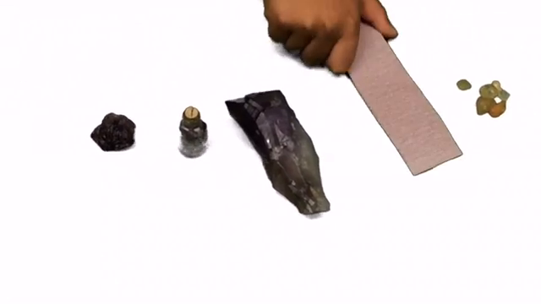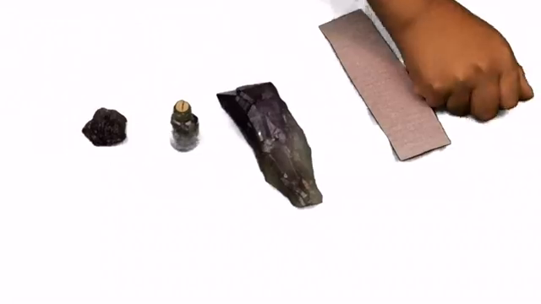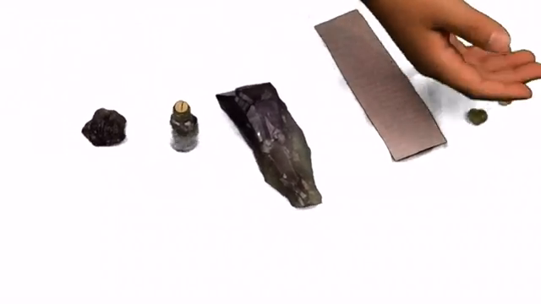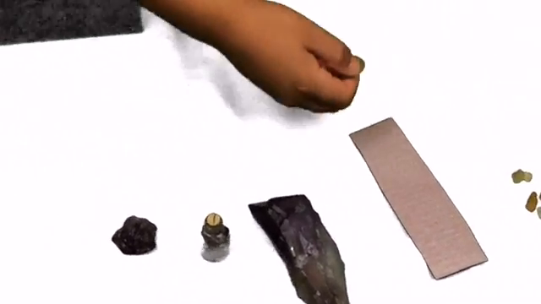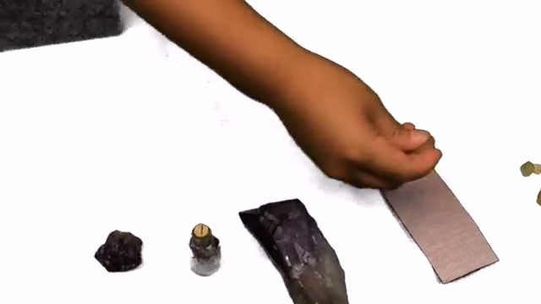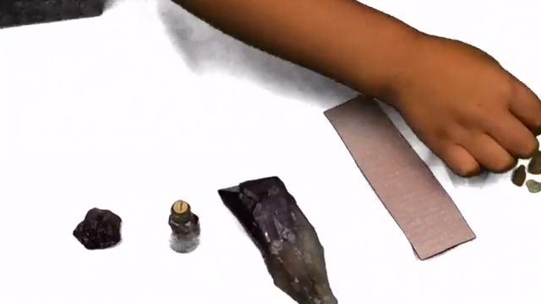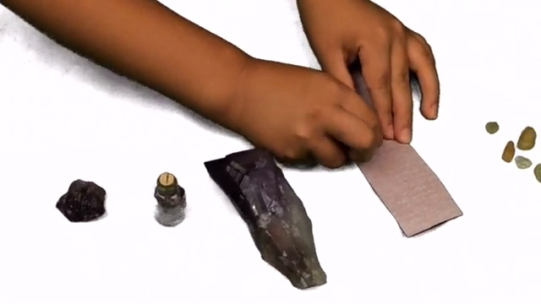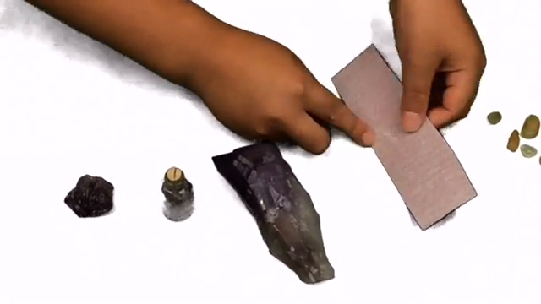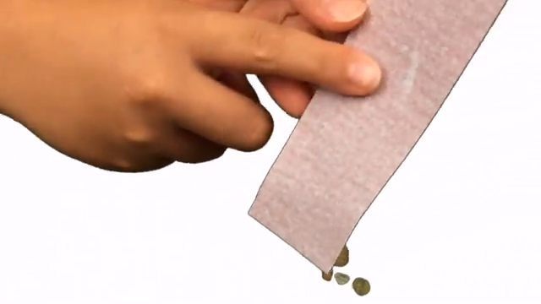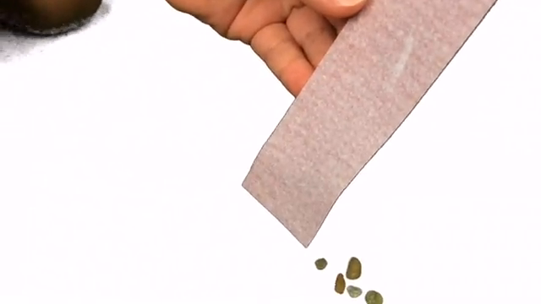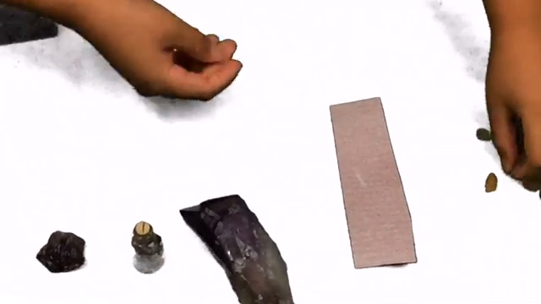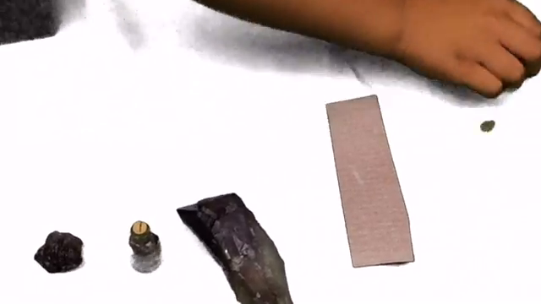First, we got some sandpaper and we got some topaz from a mine. We're going to scratch the topaz and see what color comes out. Actually, I'm just going to use this small little piece. A small white scratch you see there. Just a very, very slight white scratch. I'll put these to the side for the moment.